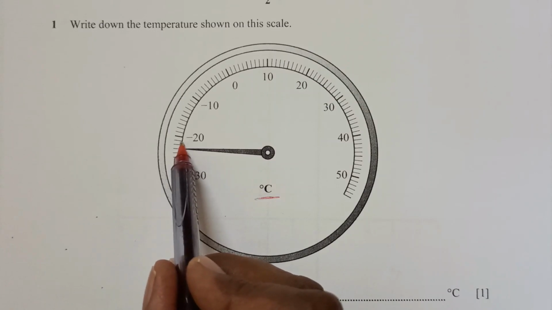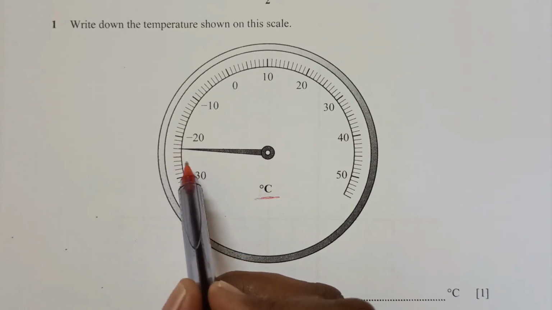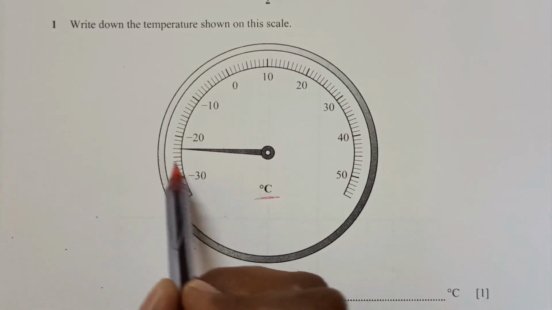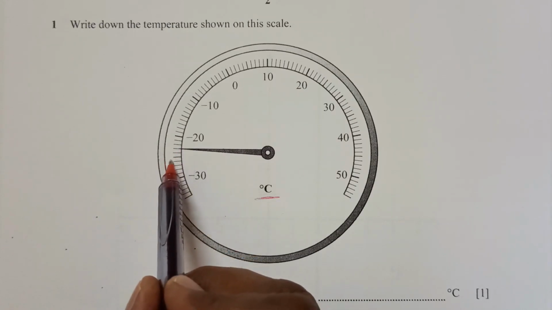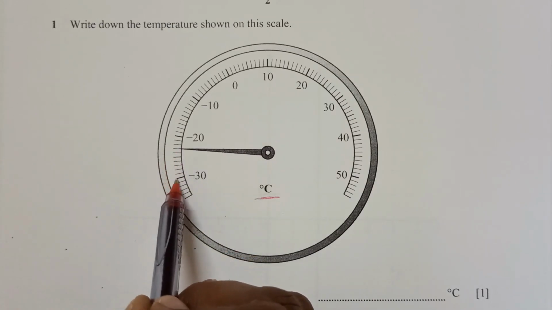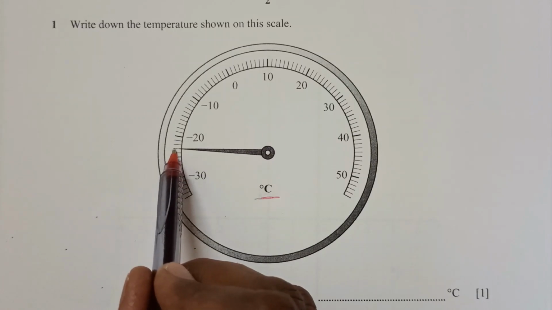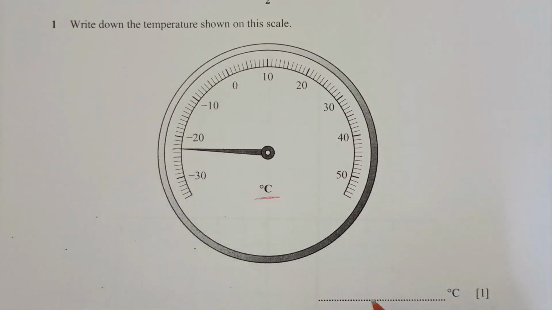So this one will be 21, 22. Let's say, 1, 2, 3, 4, 5, 6, 7, 8, 9, 10. Yeah. So this will be 23 degrees. So negative 23 degrees.